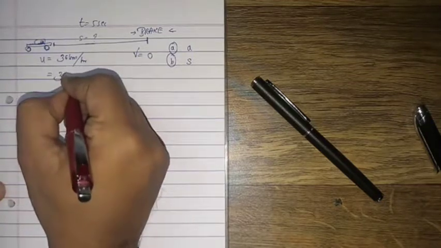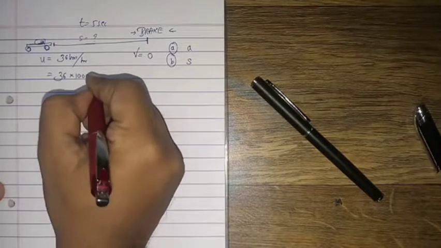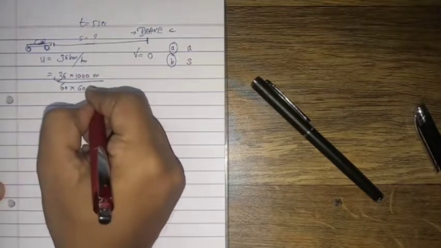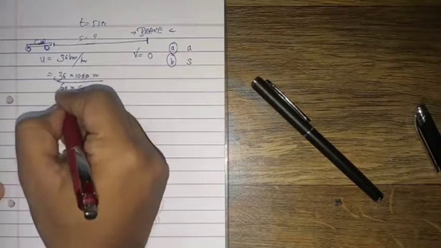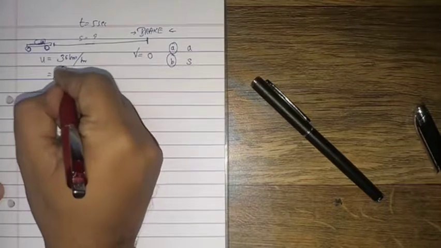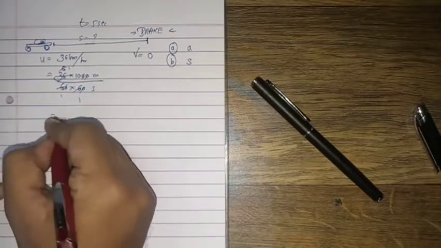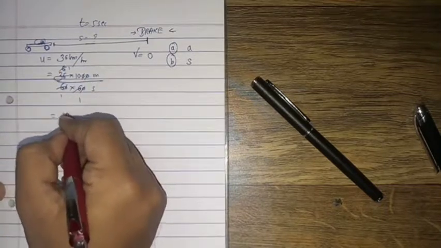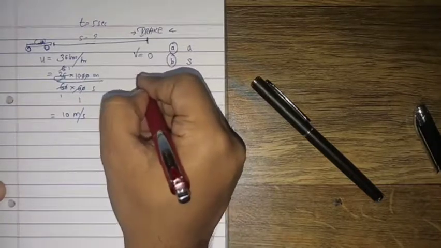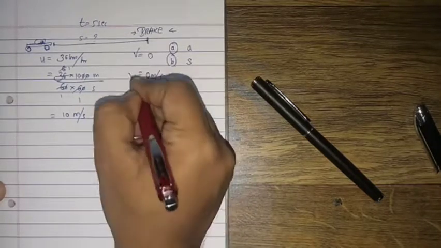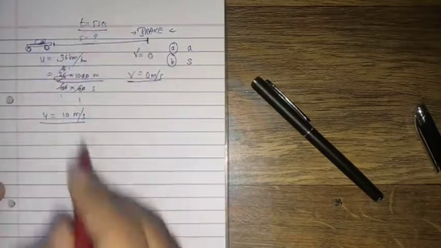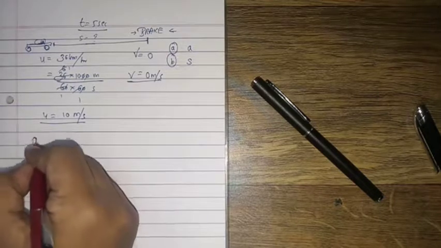So 36 kilometer is 36,000 meters, and hours to seconds is 60 into 60 seconds. Zeros cancel, then 6 sixes are 36, so it's 1 into 10 meter per second. Final velocity we know is 0 meter per second. So this is u, this is v, time is t. So what will be a?